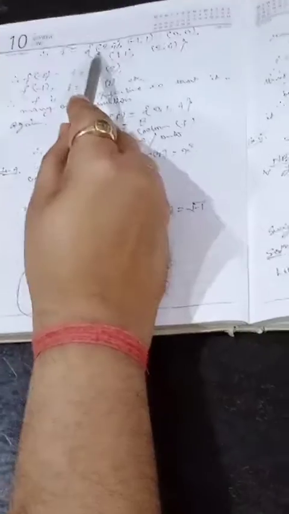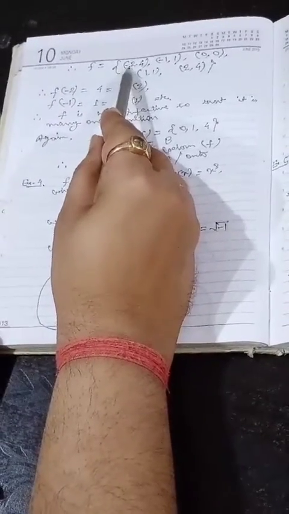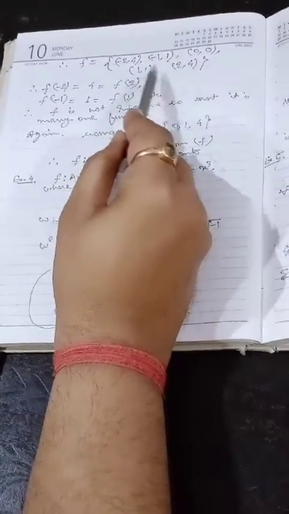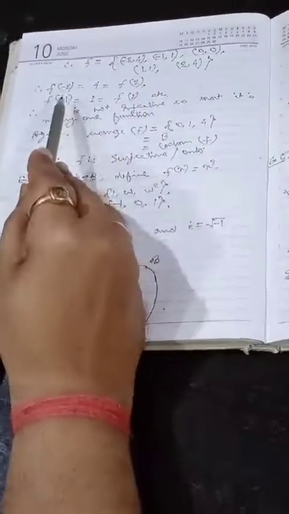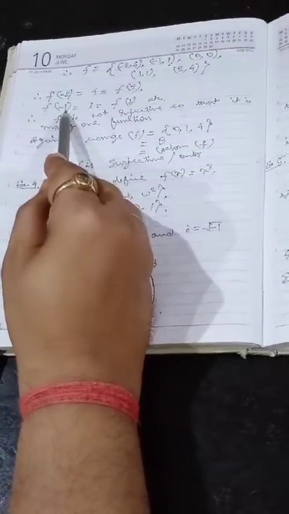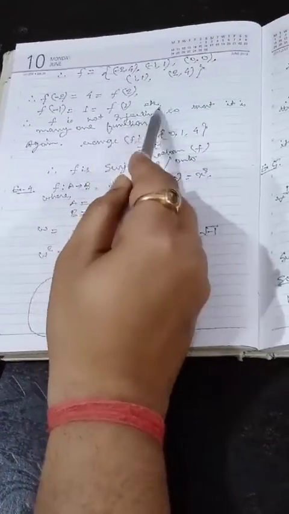Therefore, f as a relation will have the elements as ordered pairs (-2, 4), (-1, 1), (0, 0), (1, 1), (2, 4). So here we are observing that f(-2) = 4 = f(2), f(-1) = 1 = f(1), and so on.